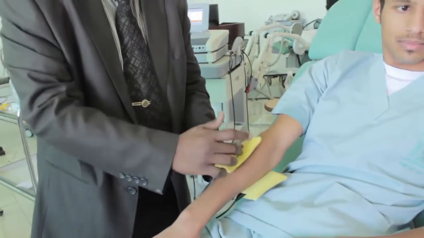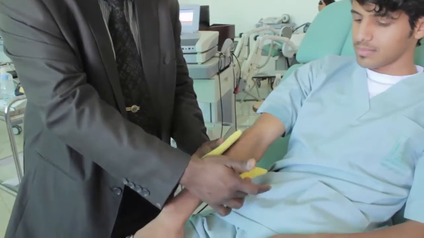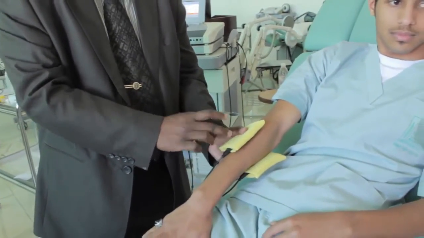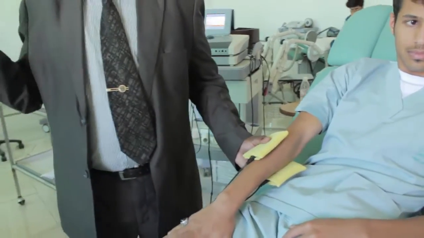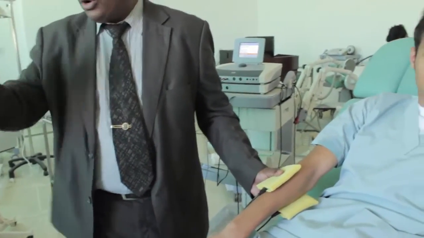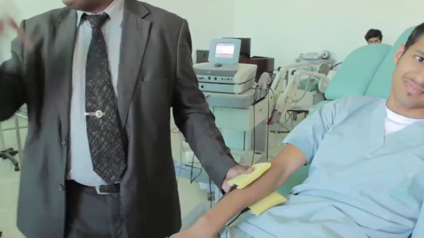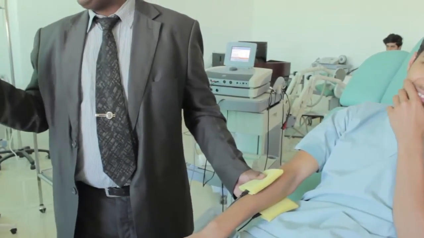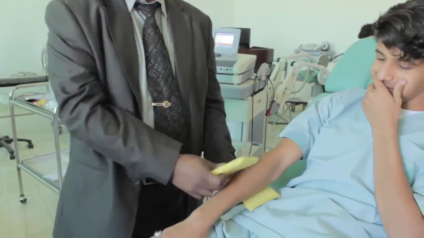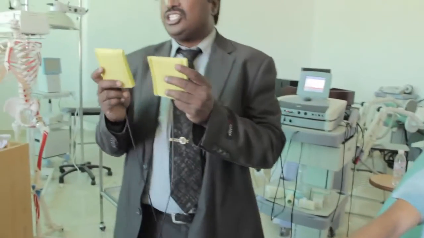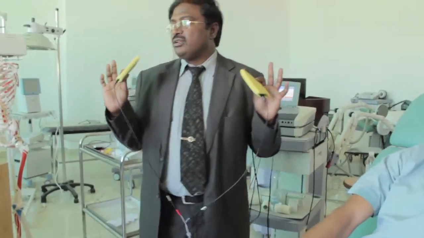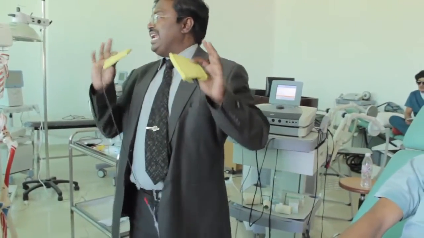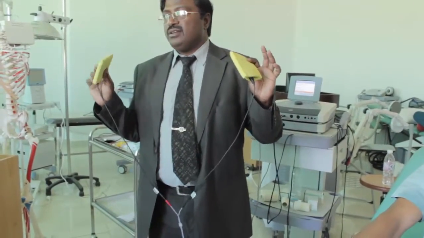If electrodes touch, the current will pass from one electrode to the other electrode without passing through the skin. No connection. So it won't pass through the body. So when it doesn't pass through the body, no effect. So the electrodes cannot touch when you apply onto the patient body. It is the golden rule for any electrodes in electrotherapy.